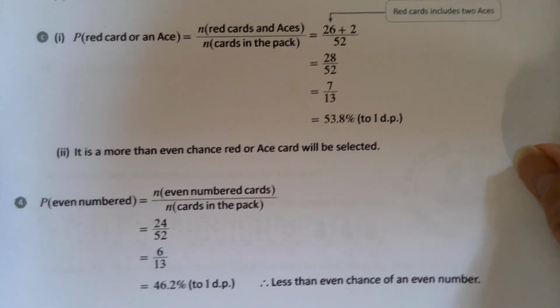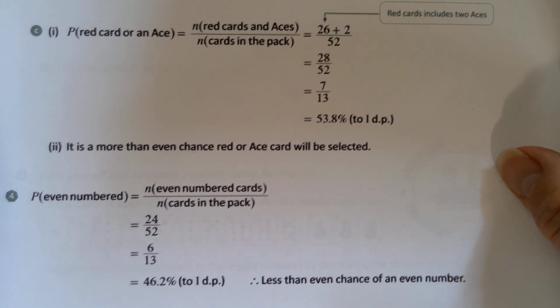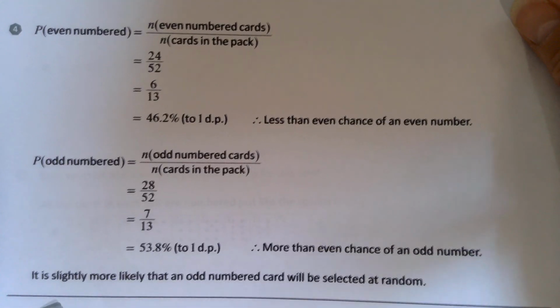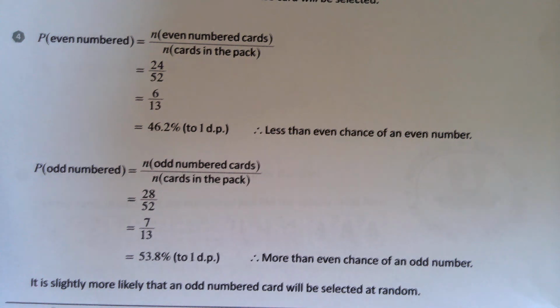And the final answers. Question 3 and for question 4. I'm sure you've done very, very well. Go back to any section that you are not quite understanding and have another look at it. You'll be fine. Goodbye.